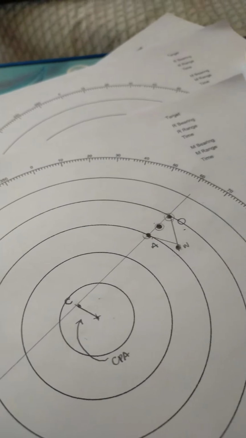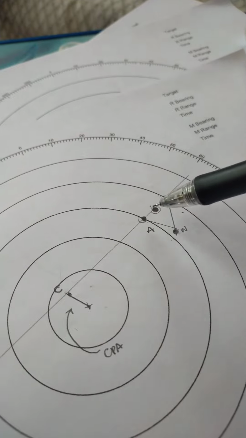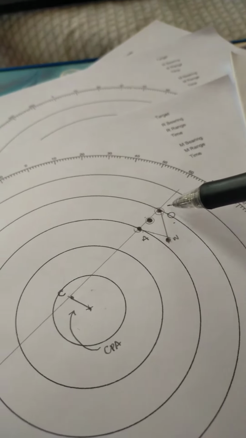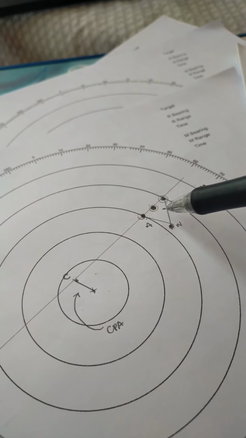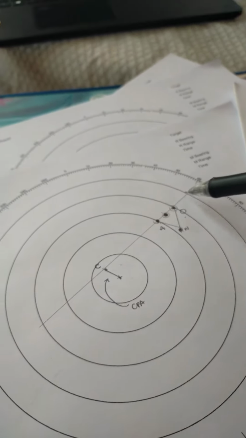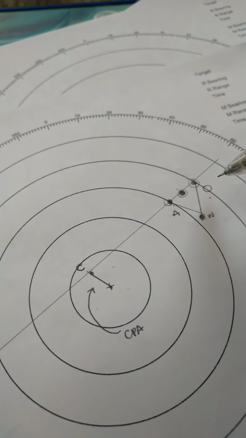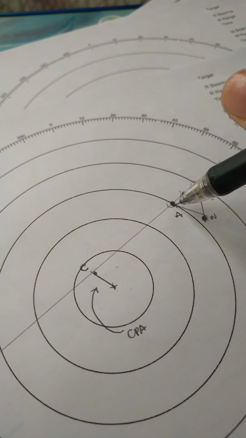Again, by using our tools, we were able to locate these two more observations, and after that we're going to connect these three observations so we can have a straight line. Right after we have connected these three, we're going to label the last point A.